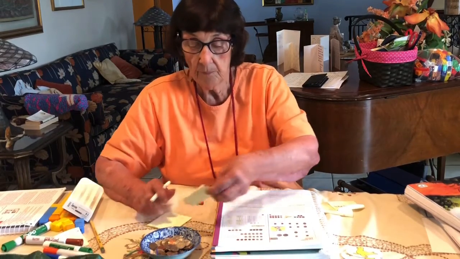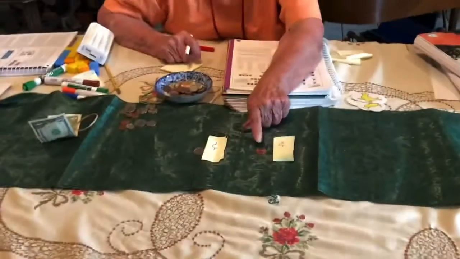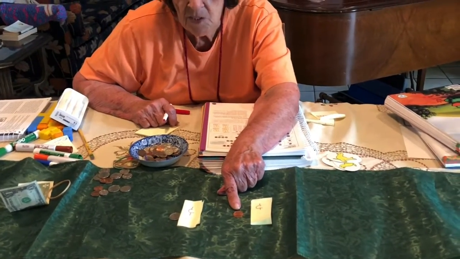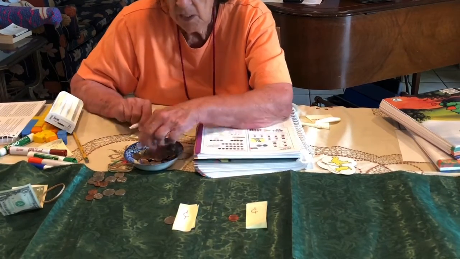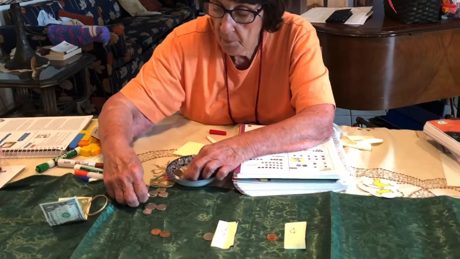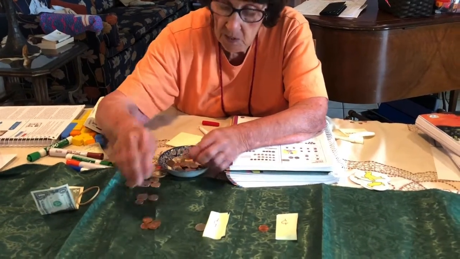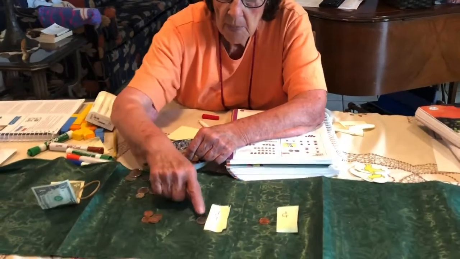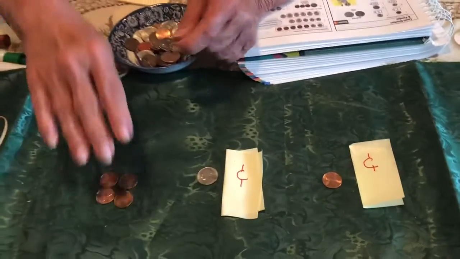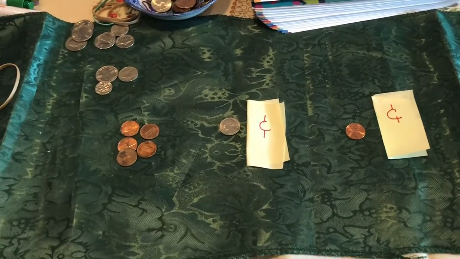Now, if I have 5 of these, that would be the same as a nickel, right? So 5 pennies would also be worth, it's not a nickel, they're pennies, but the equivalent of a nickel is the same as 5 pennies. Okay?